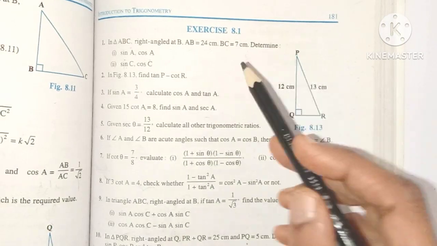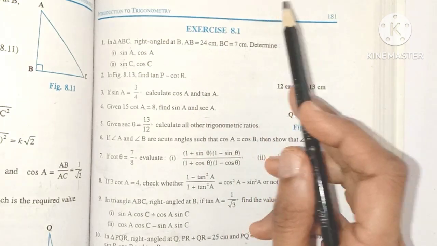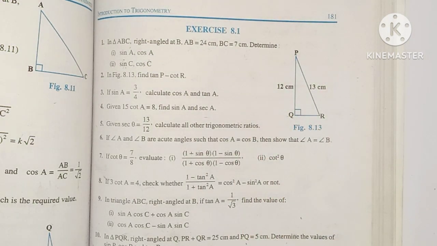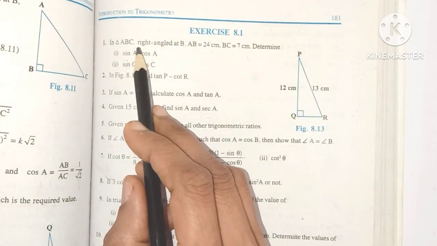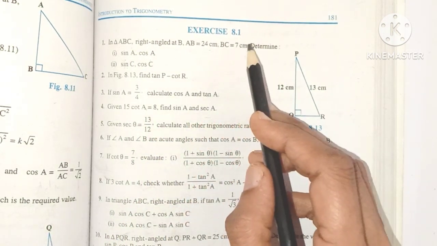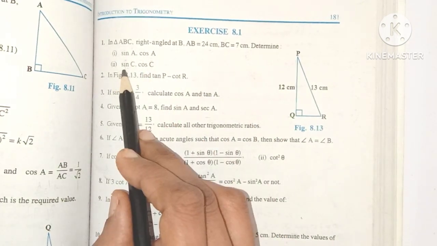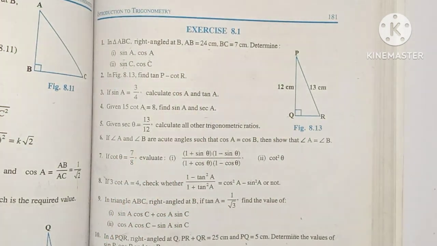Hello everyone. Today we are going to solve questions from exercise 8.1 trigonometry chapter for class 10. So let's start with the first question. In triangle ABC, which is right angled at B, AB is 24 centimeters, BC equal to 7 centimeters. We have to determine sin A, cos A, sin C and cos C. So let's see how to solve this question.